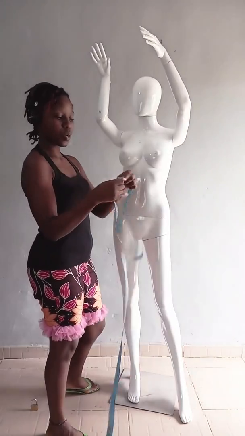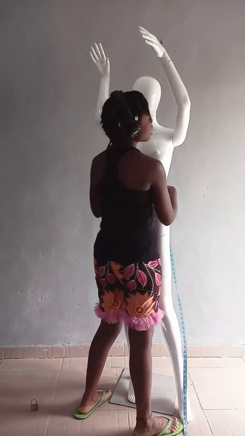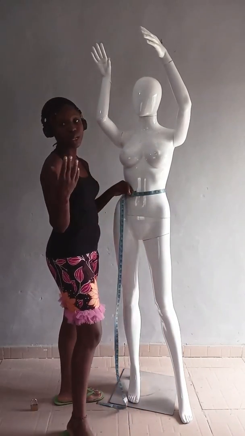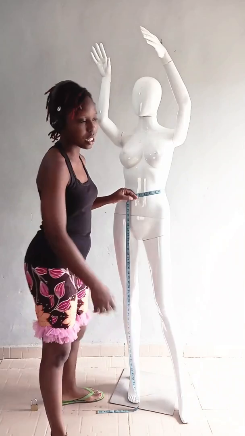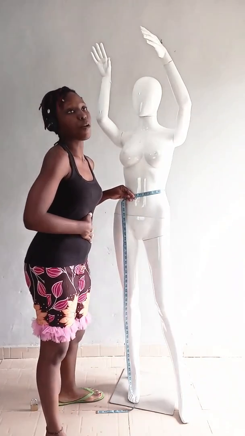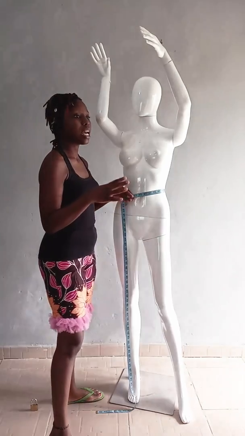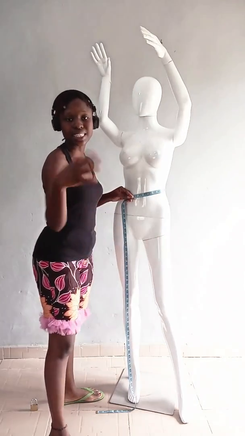Next measurement, waist. Now for your waist, you can have two different measurements depending on the person that you're measuring. For instance, if you were measuring for me, you would have one measurement, and that would be because there's the natural waist and there's the skirt waist.